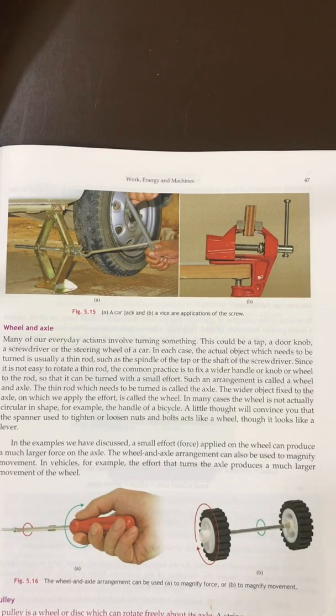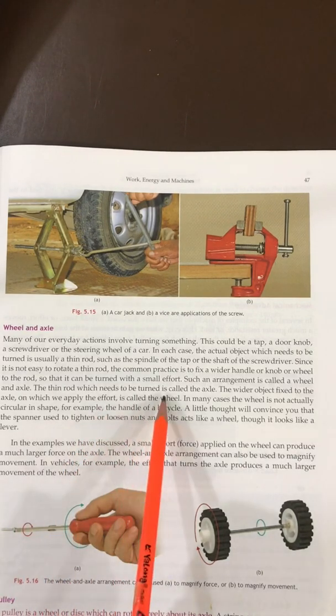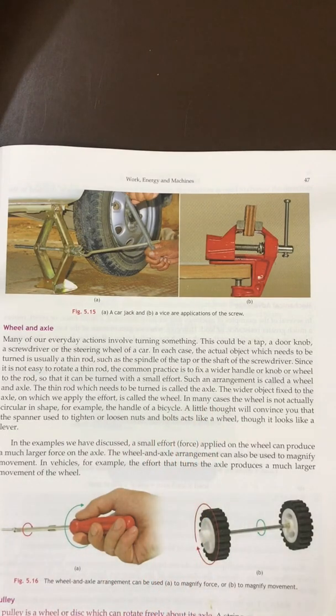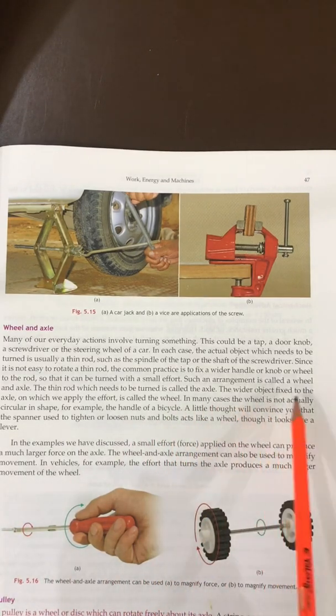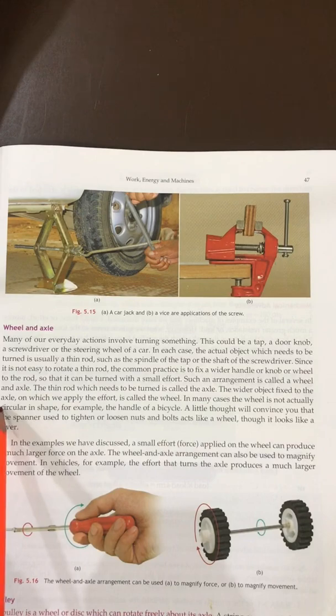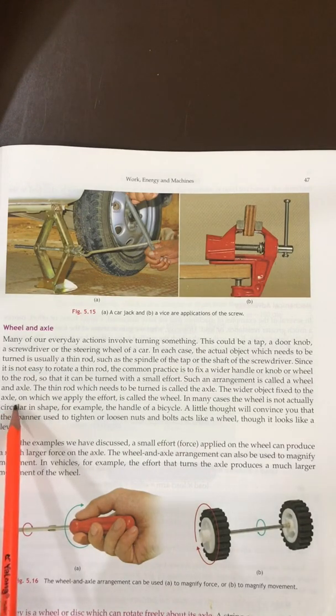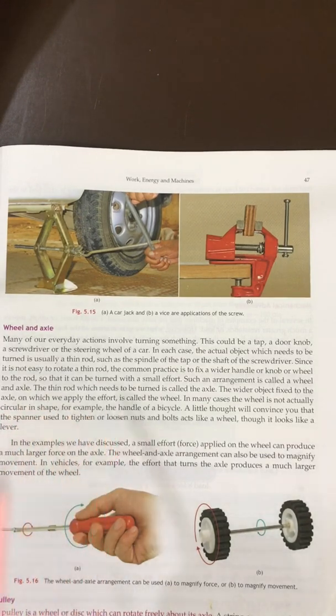And the thin rod which needs to be turned is called the axle, and the wider handle which is fixed to the axle, on which we apply effort, is called the wheel.